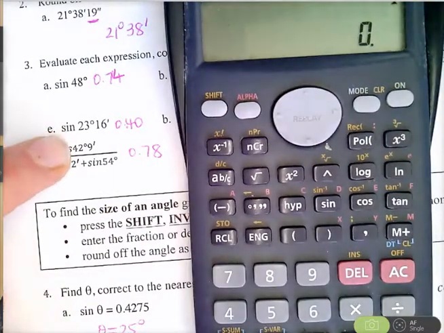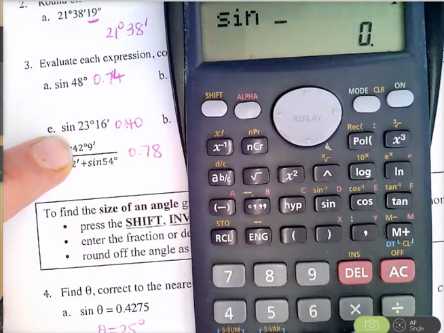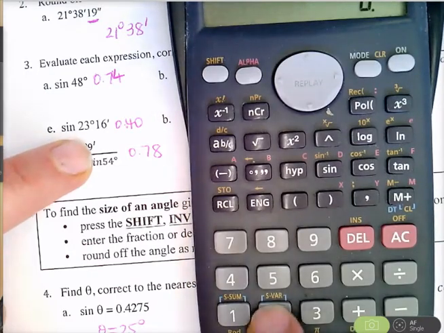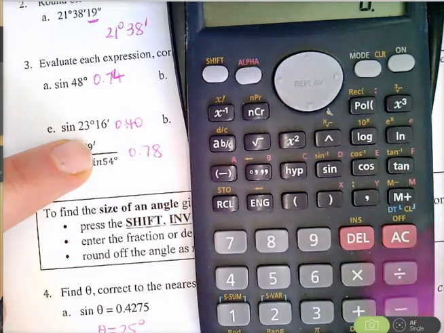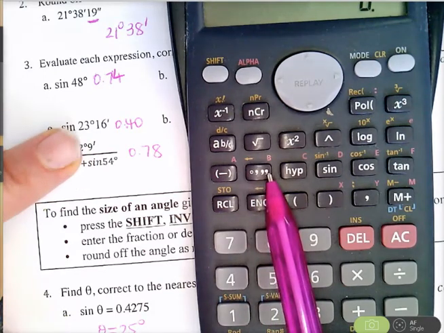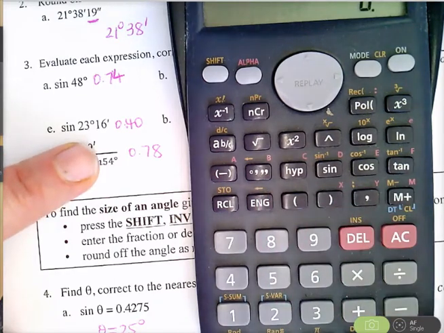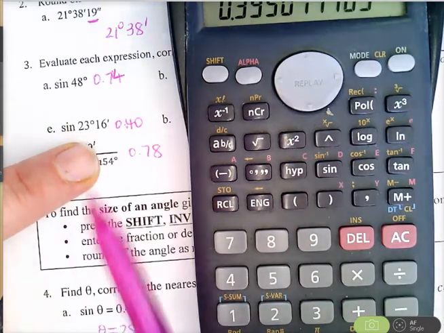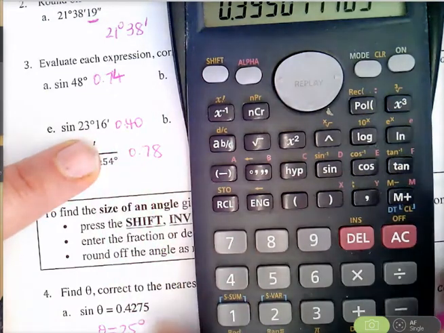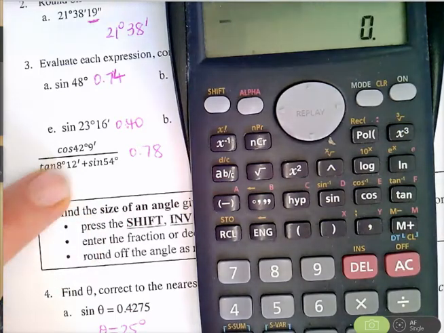So if I want to enter something like sine 23 degrees, 16 minutes, I go 23, press the degrees button, 16 minutes, press the degree button again. So the first time you press this button, you'll get degrees. The second time you get minutes. The third time you will get seconds. So we go sine 23, press that button, 16, press that button, equals, notice we get the same thing, 0.395, which is 0.40 rounded off to 2 decimal places.